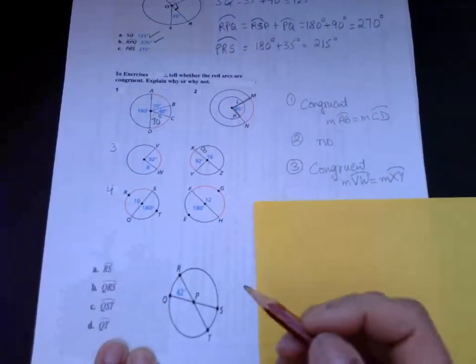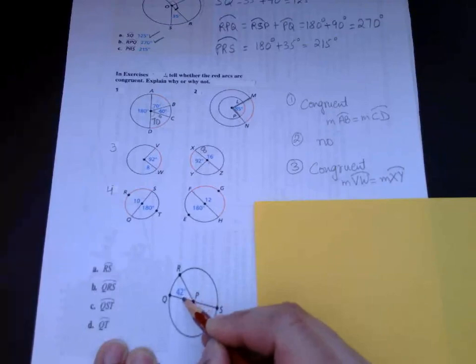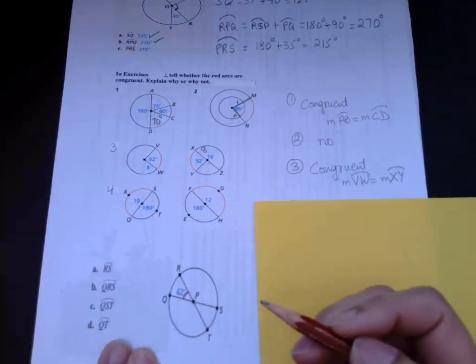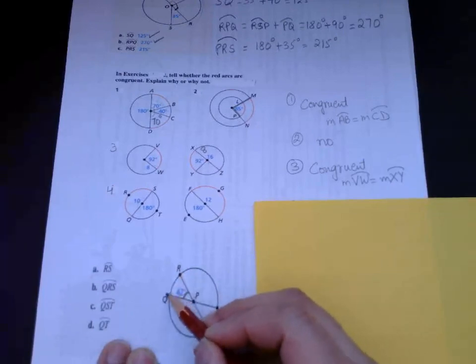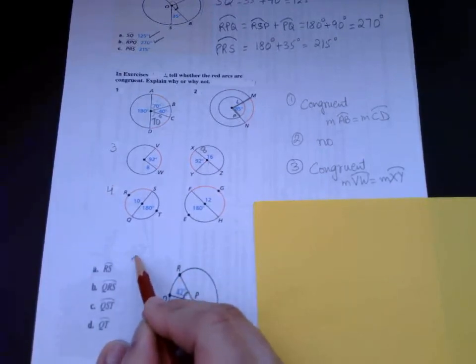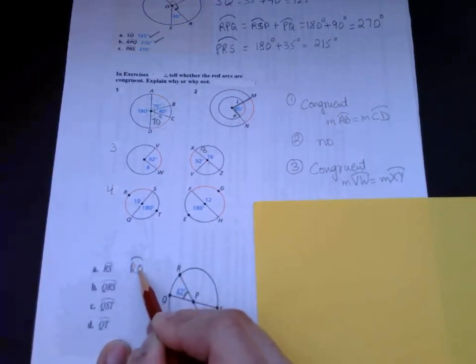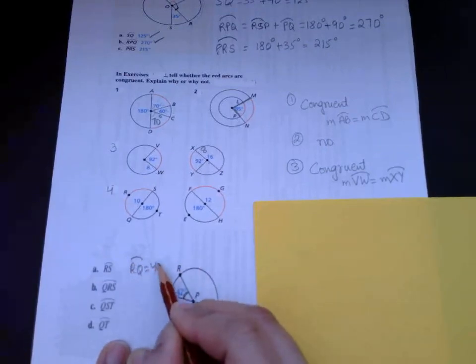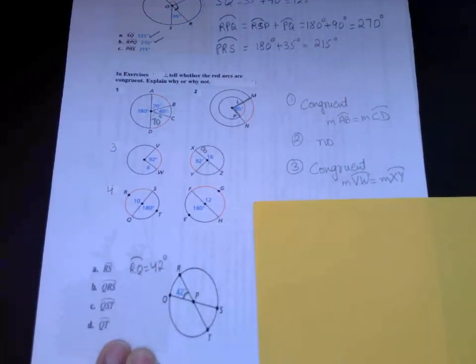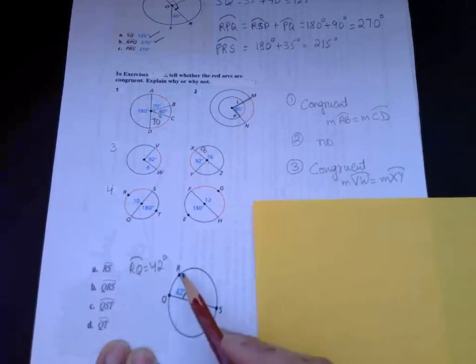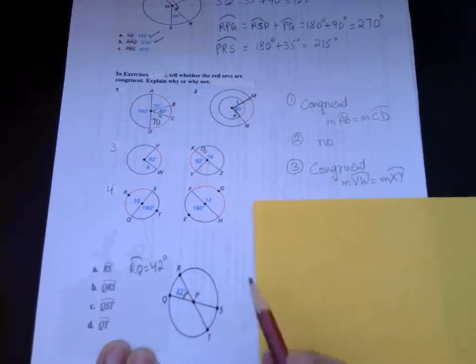Another question. In this case, this central angle is given as 42 degrees. So arc RQ is nothing but 42 degrees. Yes, they are talking about RS. Now again, consider this. QS is the diameter.